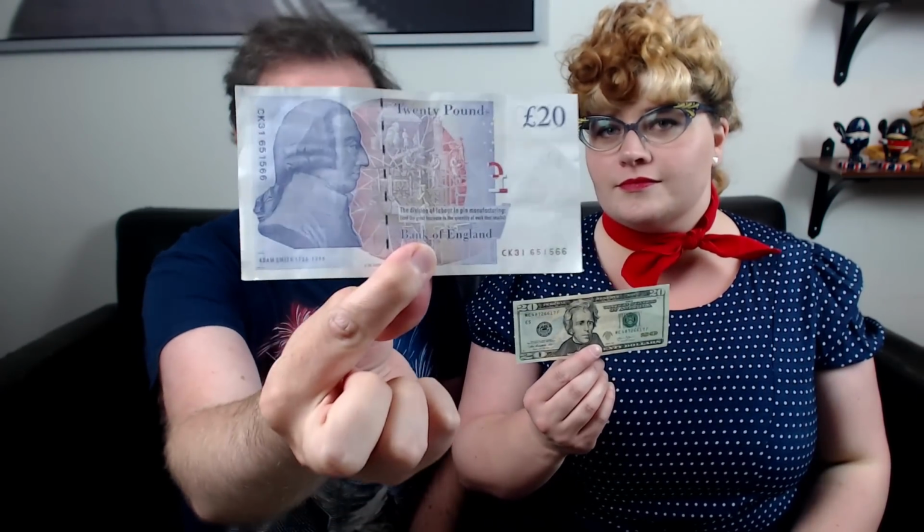If I turn this round, it has the profile of Mr. Adam Smith. On the $20 bill, we have Andrew Jackson. We mostly have just presidents or founding fathers on ours, and Ben Franklin. Let's do a size comparison. This one's wider and this one's taller, so they're about equal in many ways. They're not quite equal in value, though. At the time of filming, it is $1.27 to a pound.